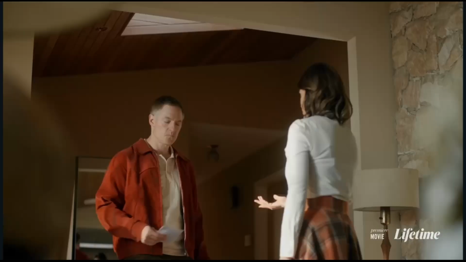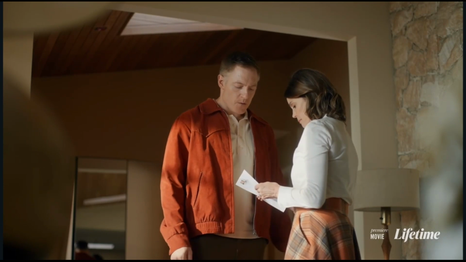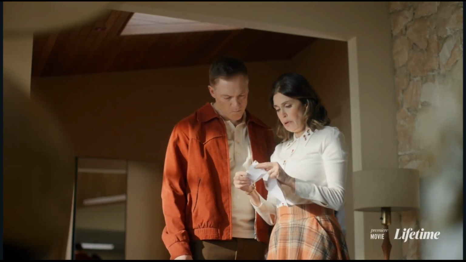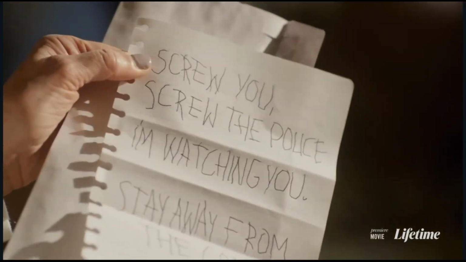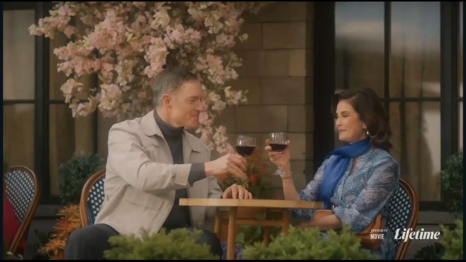This movie had 3 kills from the BTK killer, who is a really real serial killer who was caught in 2005 and really terrorized Wichita, Kansas in the 70s. So that sounds awful. I would say this movie gets 4 glasses of wine.